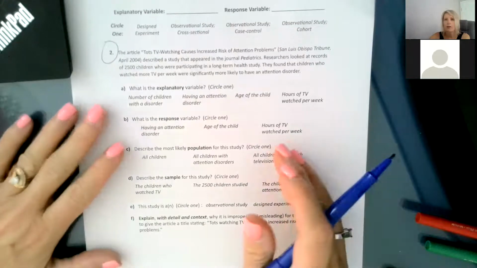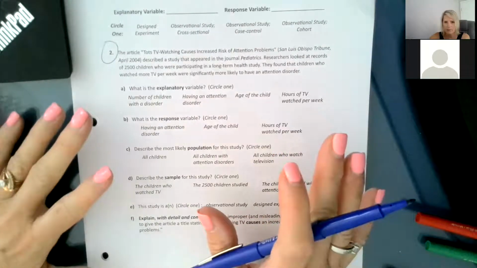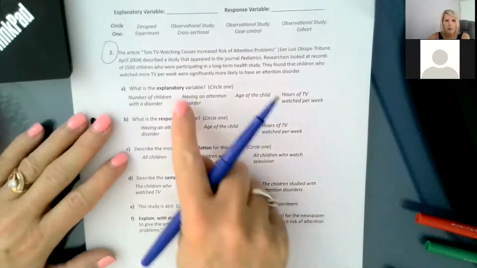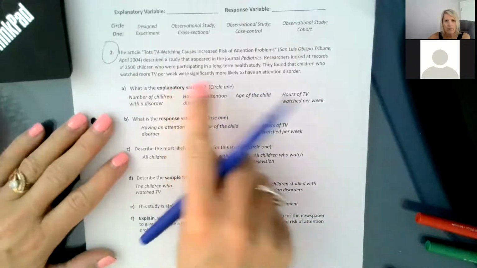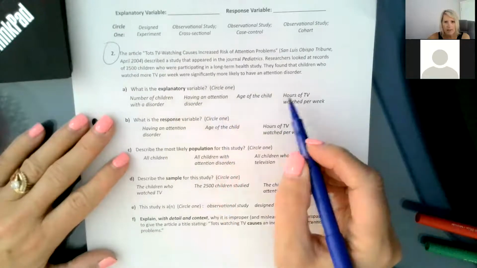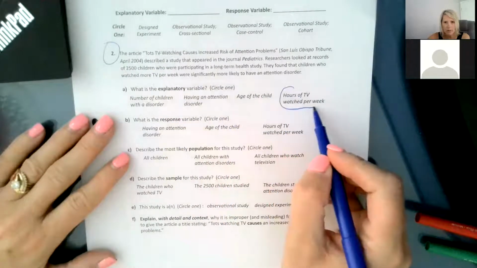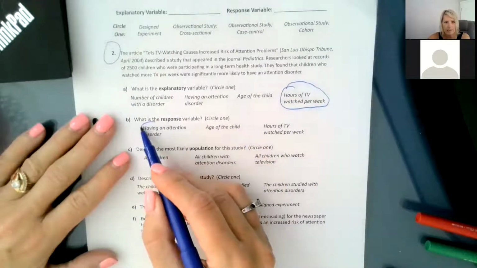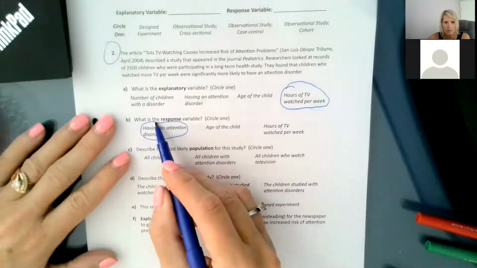And it may be good for you all to take a minute and pause the recording before you move on with us. But the explanatory variable is what do we think causes something else? And that would be the hours of TV watched per week. We think that it has something to do with the child having an attention disorder. Here is the response variable.